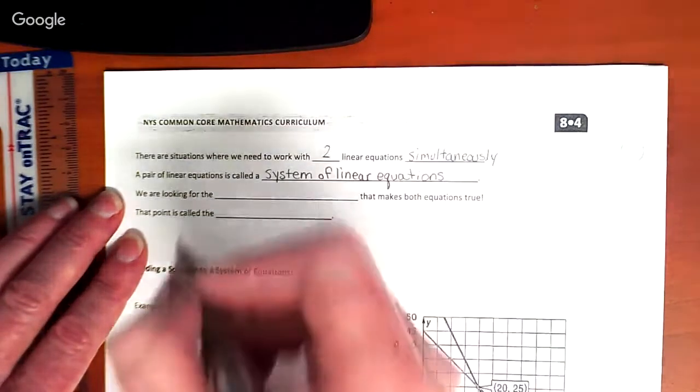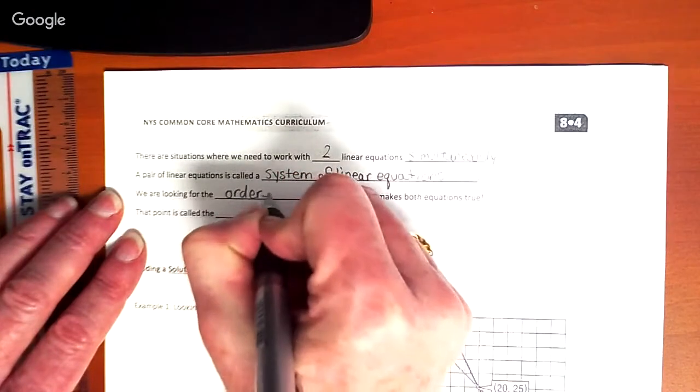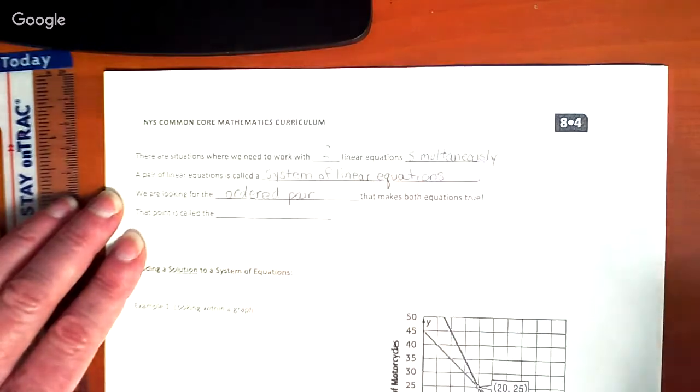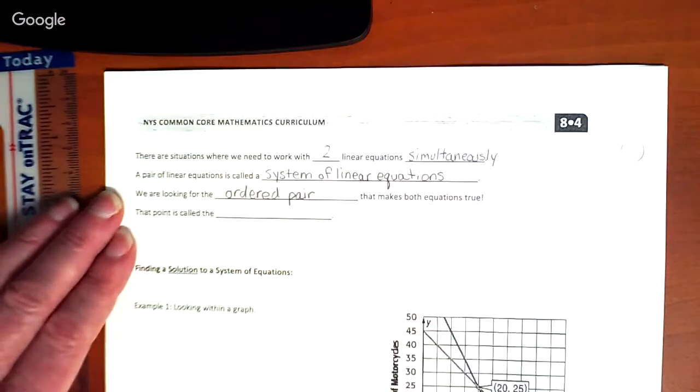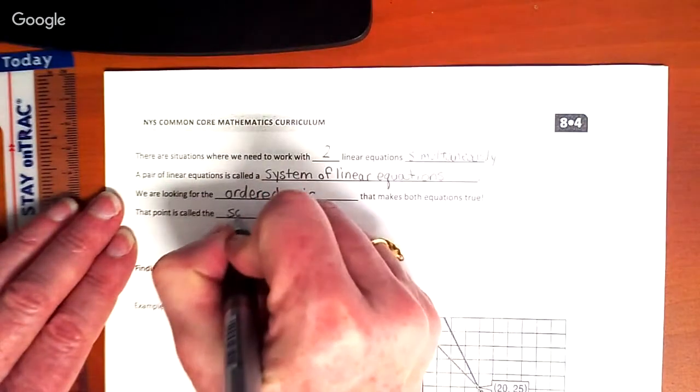We are looking for the ordered pair that makes both equations true. That point is called the solution.